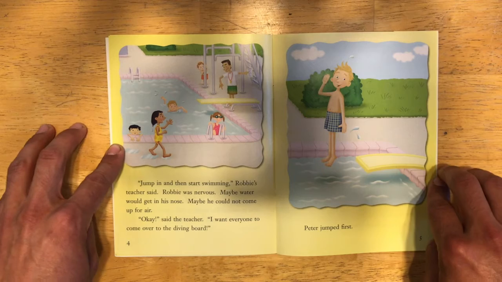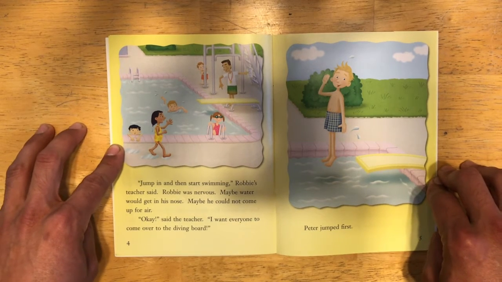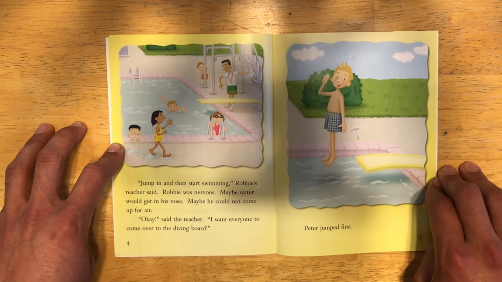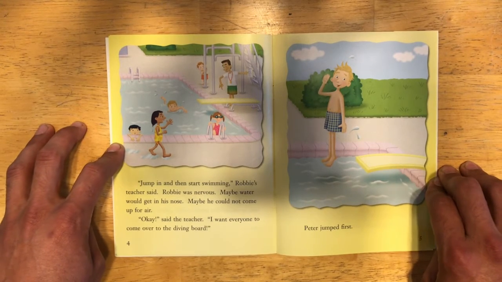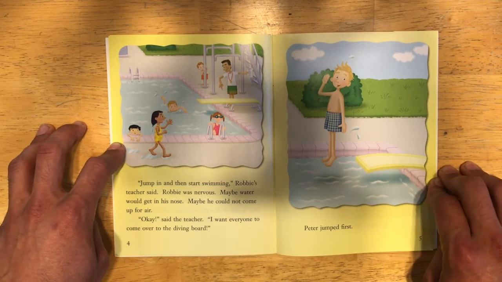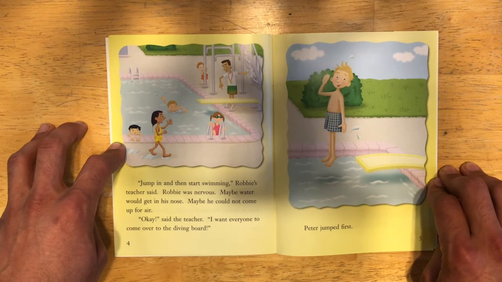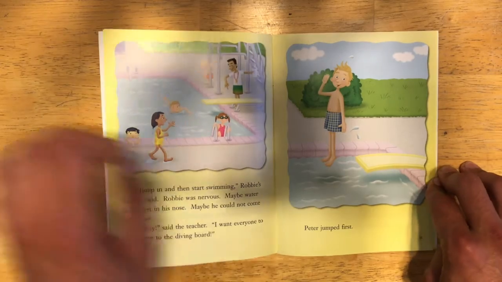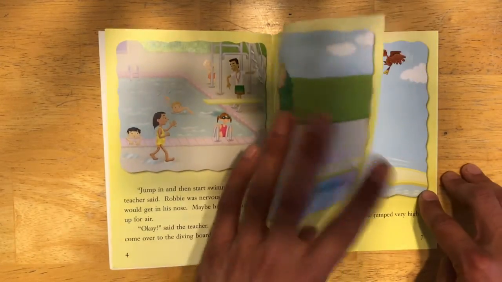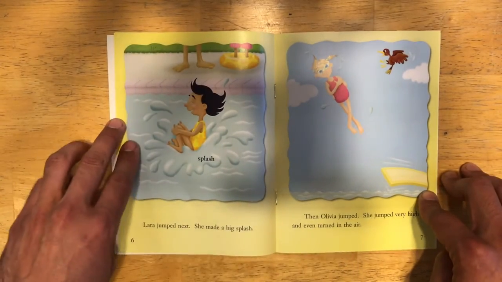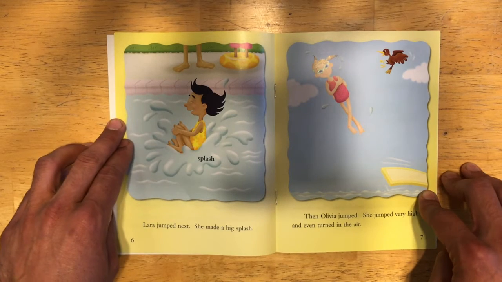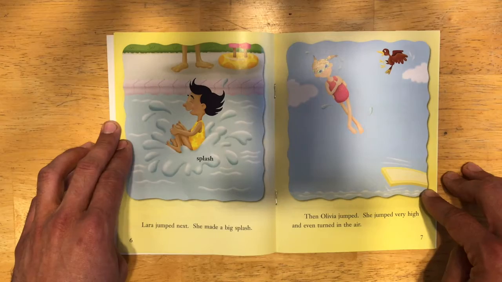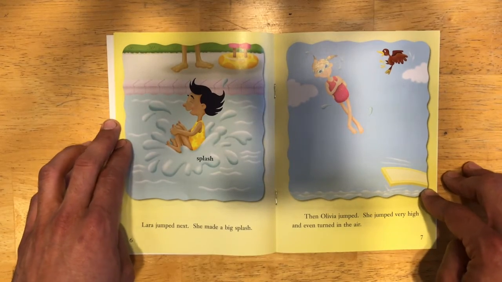"Jump in and then start swimming," Robbie's teacher said. Robbie was nervous. Maybe water would get in his nose. Maybe he could not come up for air. "Okay," said the teacher. "I want everyone to come over to the diving board." Peter jumped first. Laura jumped next. She made a big splash. Then Olivia jumped. She jumped very high and even turned in the air.